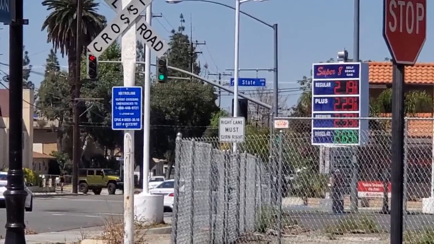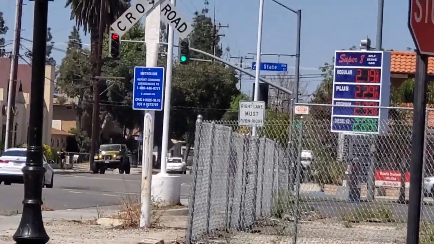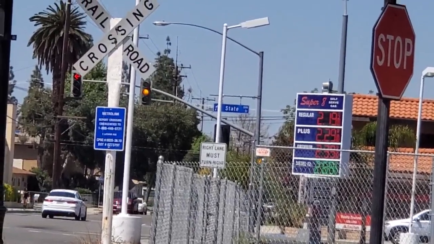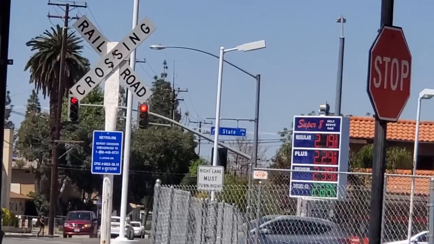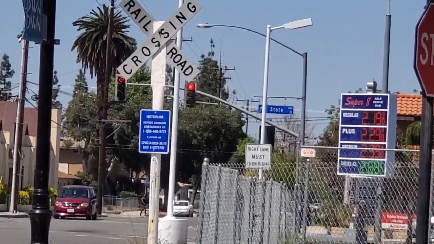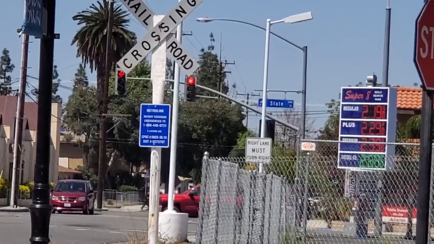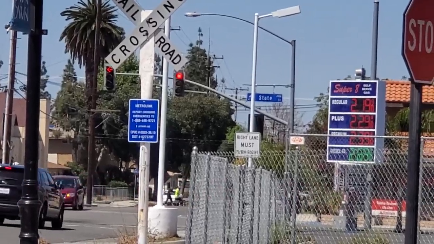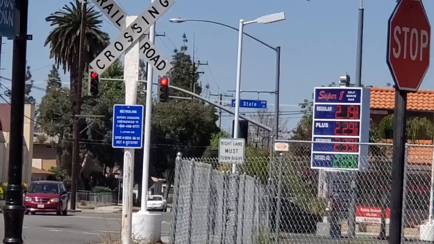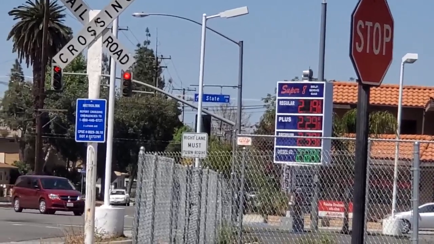Let's wait and let's watch it turn green. It's green. That means all the cars can go. Safety. Yellow means slow down. Red means stop. Cars in the other direction, it's okay for them to go because they have the green light. And in the state of California, you can turn right on a red light if it is safe to do so.